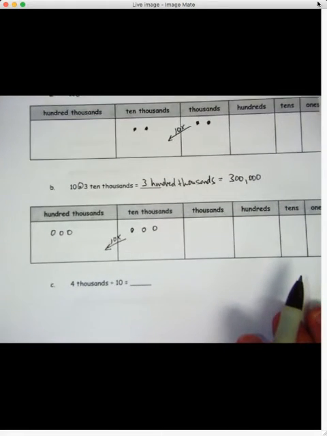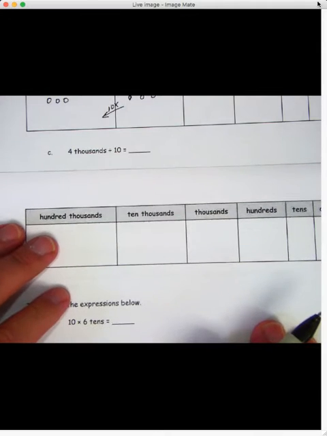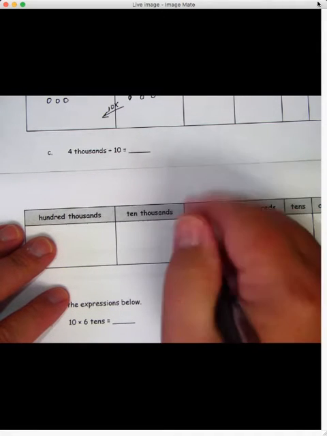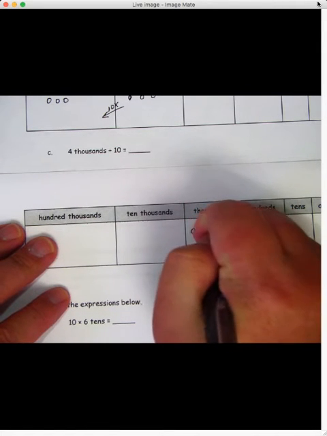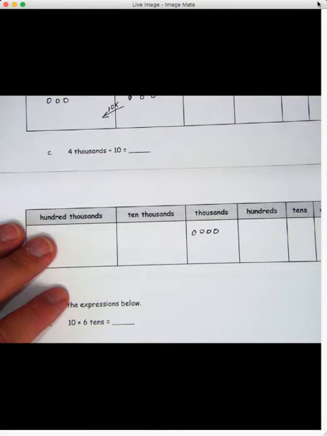Anytime there's a times, we go to the left, but look at letter C. 4,000s divided by 10. And I'm going to have to pull up my next page to do the place value chart. 4,000s divided by 10. Here we go. Okay, so let's look at this. I'm going to do my 4,000s. 1, 2, 3, 4,000s divided by 10.